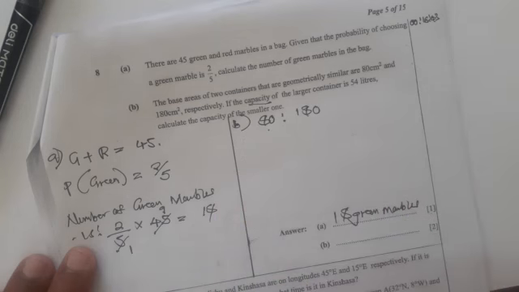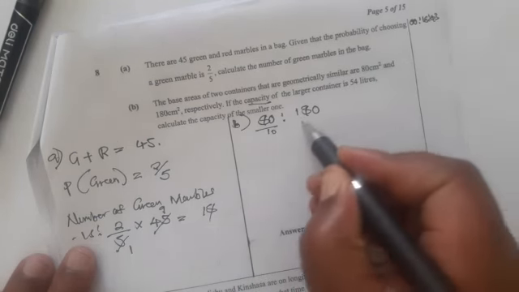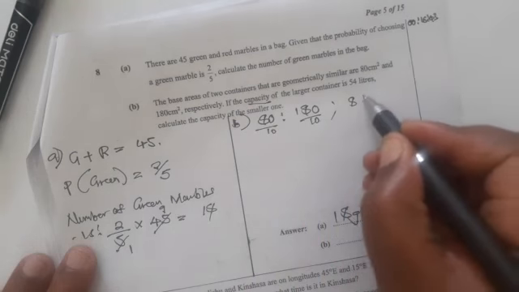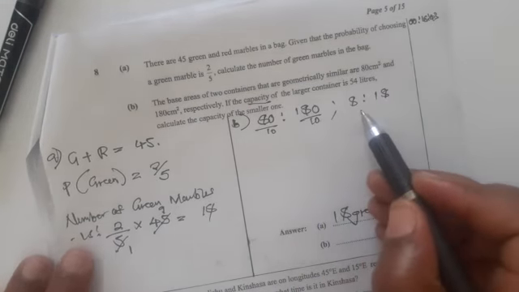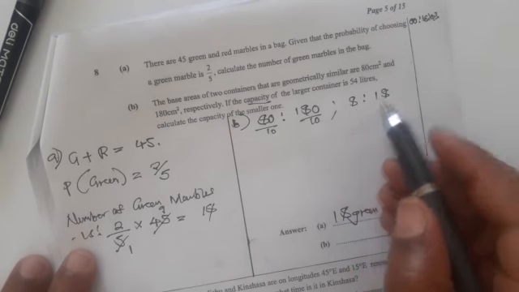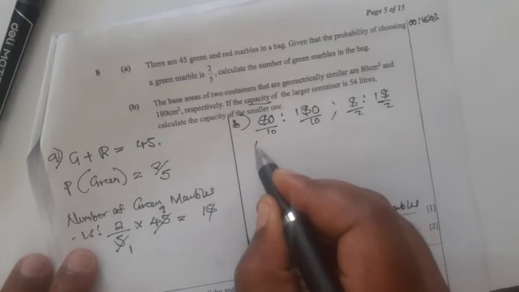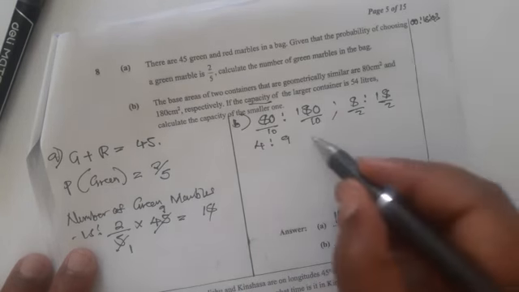So we must get the ratio that exists between these two containers. You can divide by 10. What do we get? We get 8 to 18. Again, we can find another number, maybe 2. When you divide by 2, you have 4 to 9. This is the ratio in terms of area.